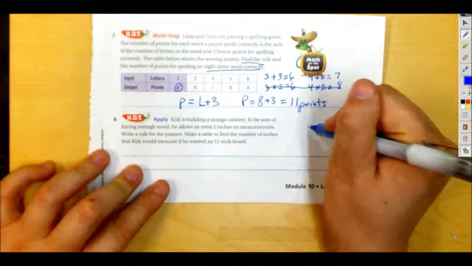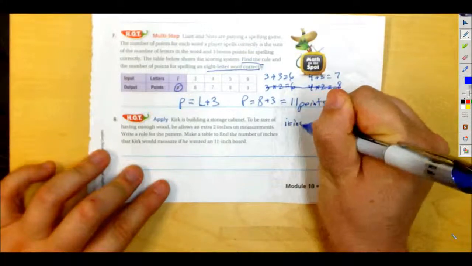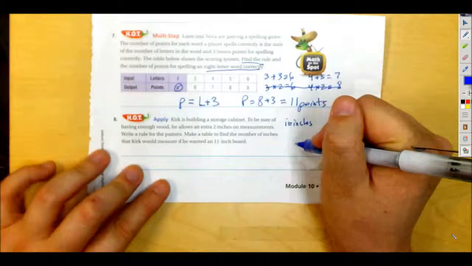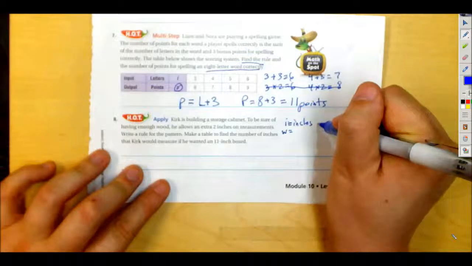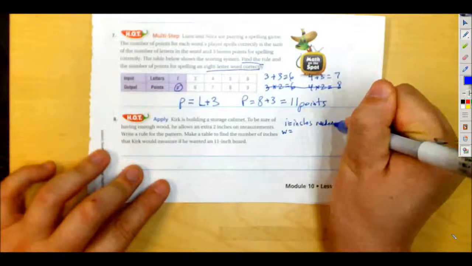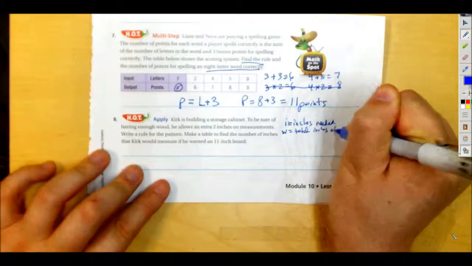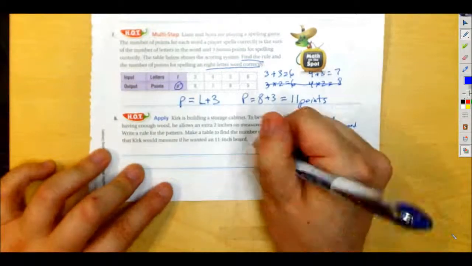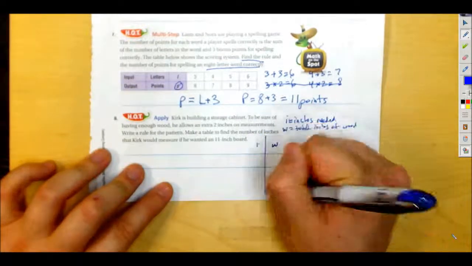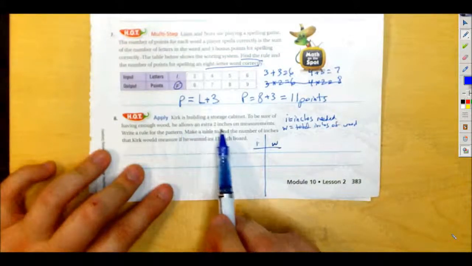So let's see. I equals inches. How about that? And W, so inches needed. How about that? And W equals total inches of wood. Okay, so we'll make a table. I and W. Okay. So to be sure of having enough wood, he allows extra 2 inches on measurements.